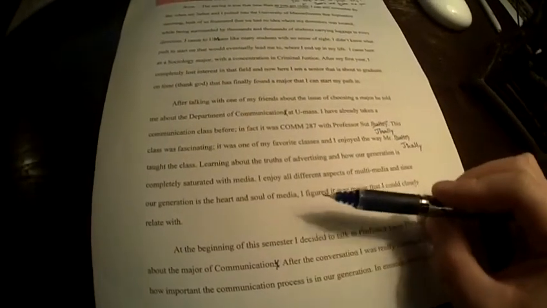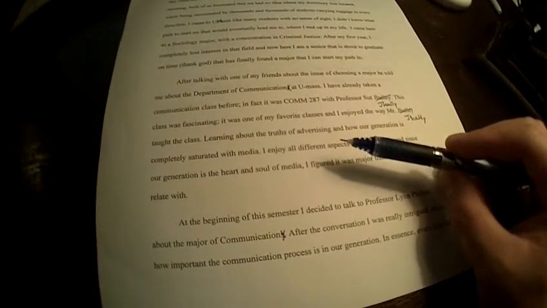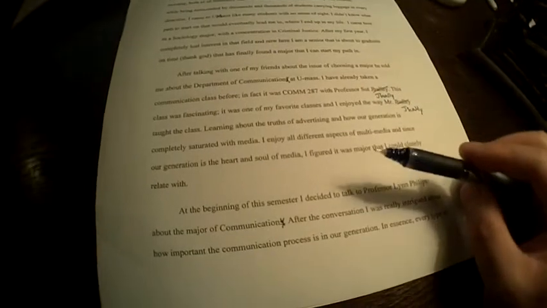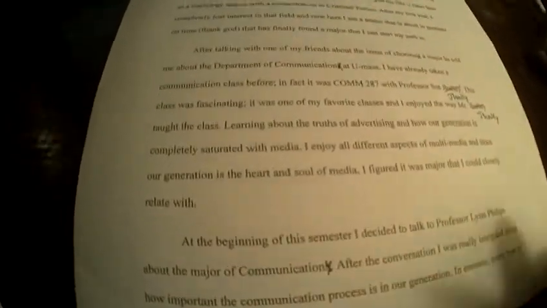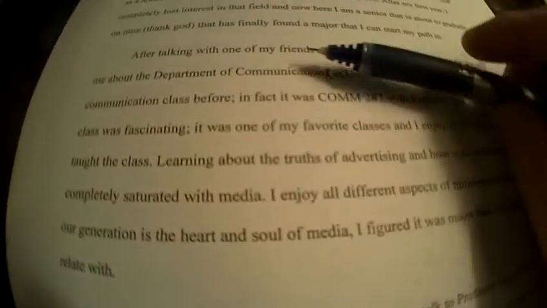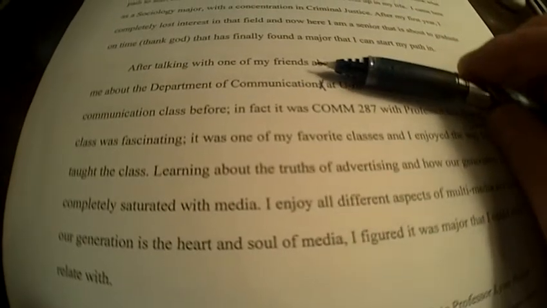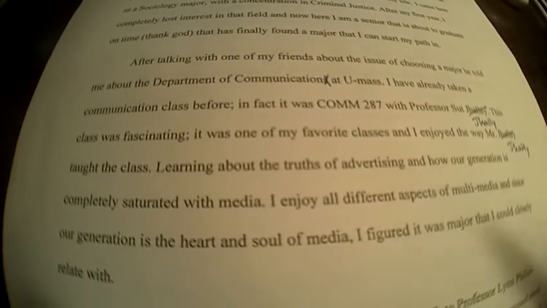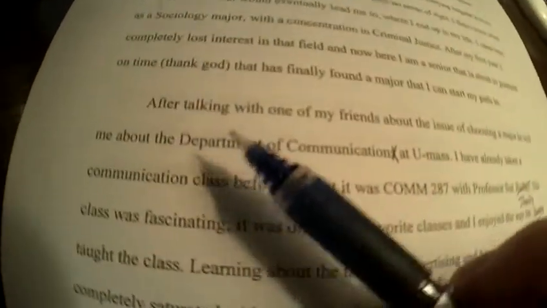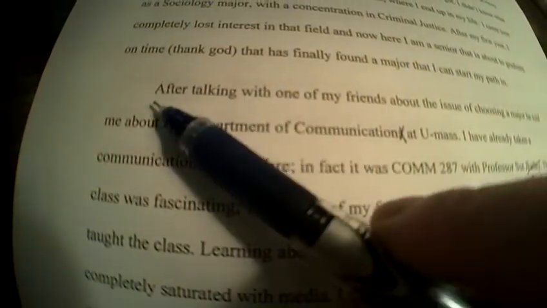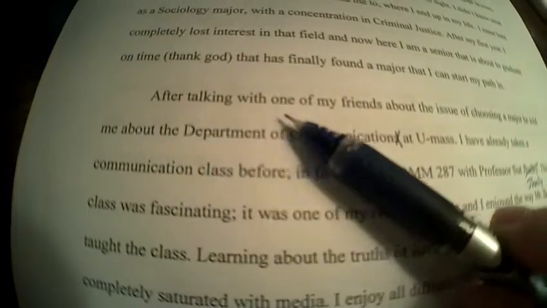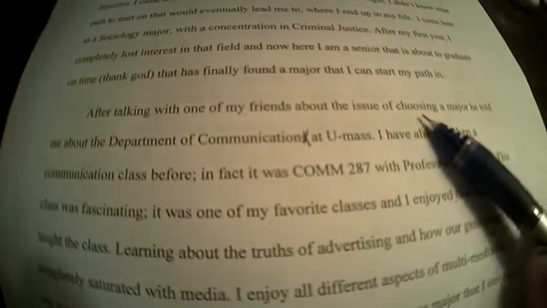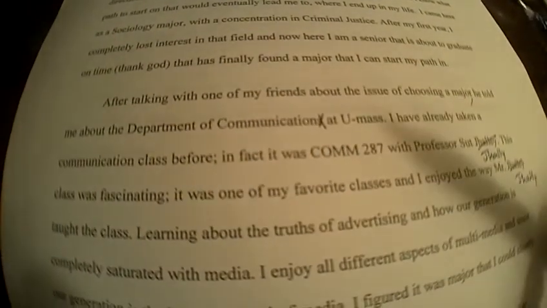This paper suffers from a lack of clarity in paragraphs and organization. For instance, in the second paragraph, there's not just one idea, but two or three ideas. The paragraph starts with a statement, one idea. After talking with one of my friends about the issue of choosing a major, he told me about the Department of Communication in UMass.